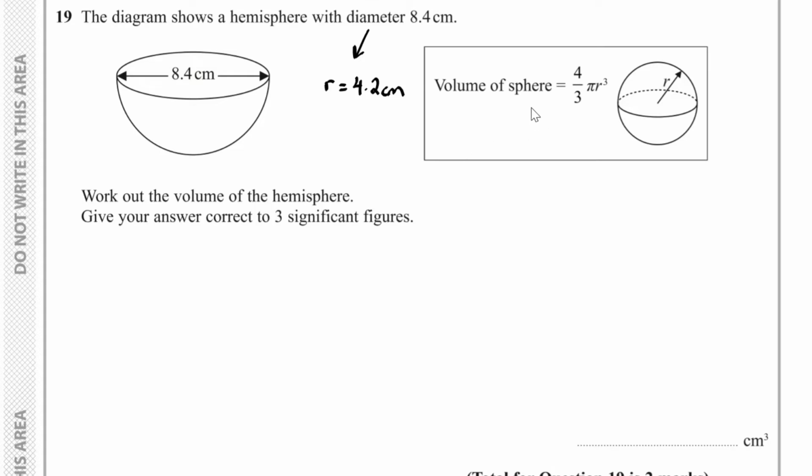Well, the volume of a hemisphere is half the volume of a sphere. So here we have 1/2 times by 4/3 times by pi times by the radius cubed. So we multiply by 4.2 cubed.